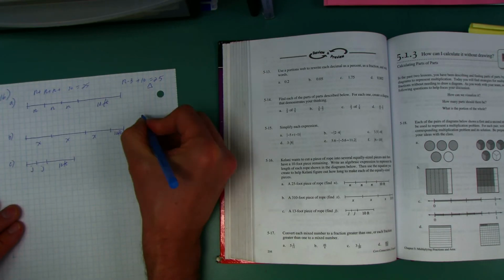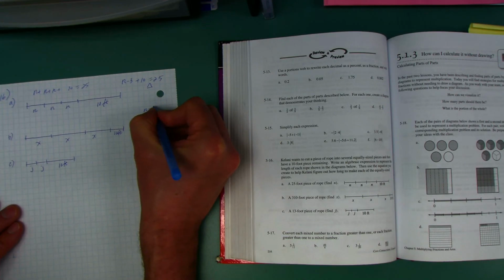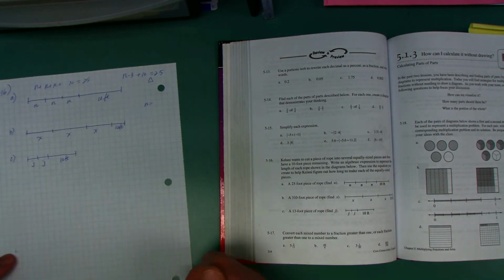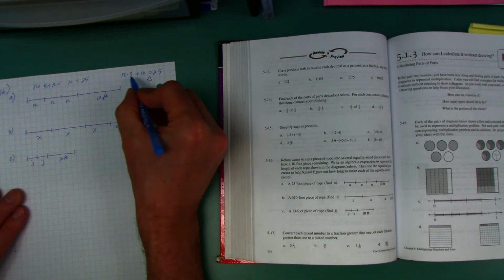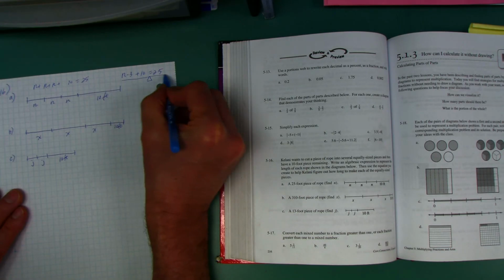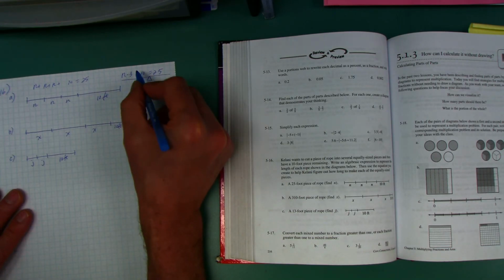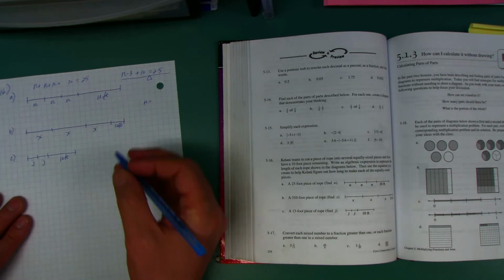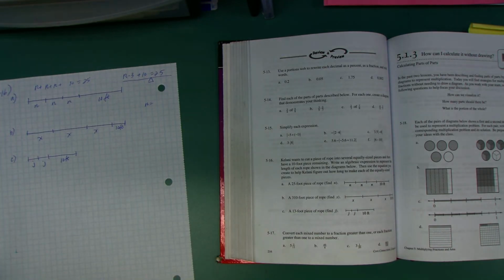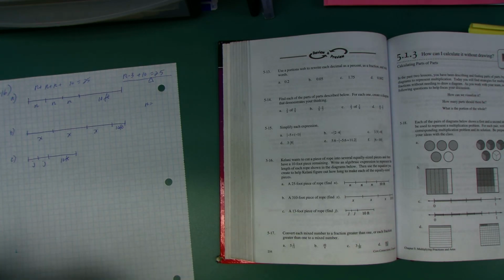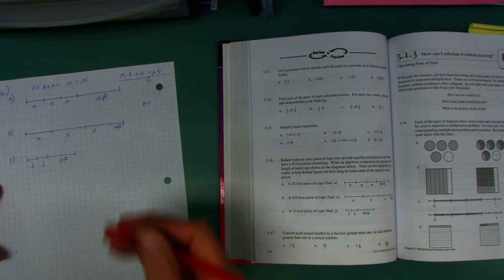Now, my goal is to find out what n is, to get n all by itself on one side of the equal sign. What's that called again? Isolate the variable. What do I have to do? I have to get rid of everything else. Now, first, I'm going to get rid of the plus 10. How can you get rid of a plus 10? You do the opposite. What's the math term for that? Inverse operation. The inverse operation of plus 10 is minus 10.